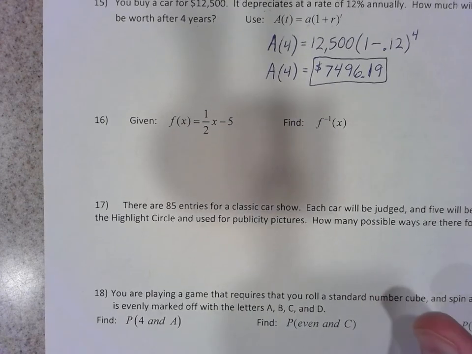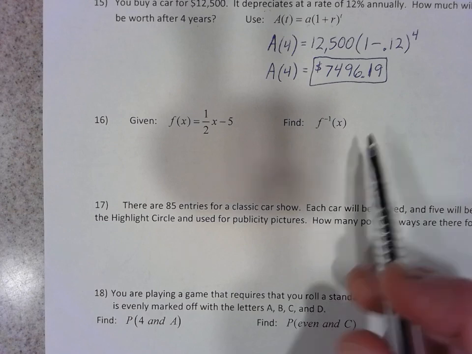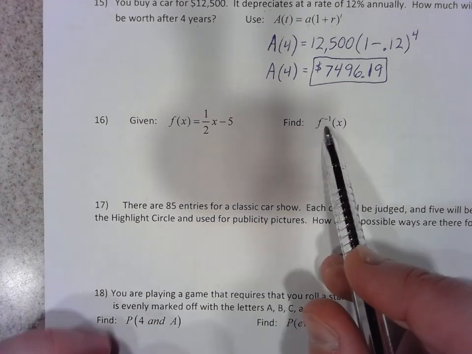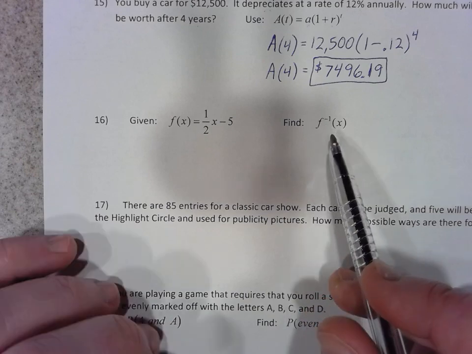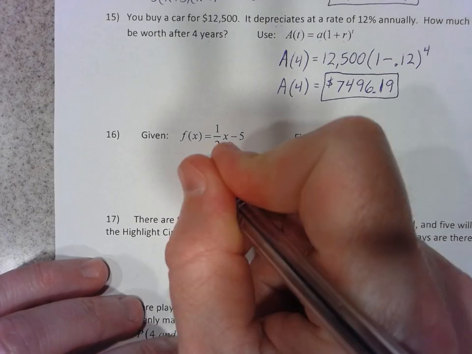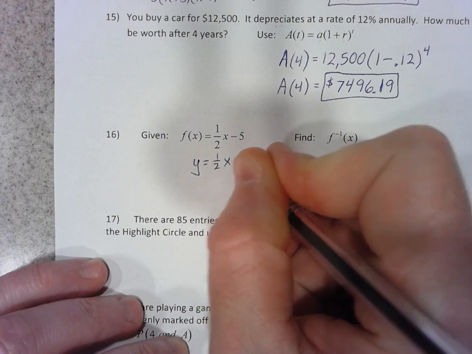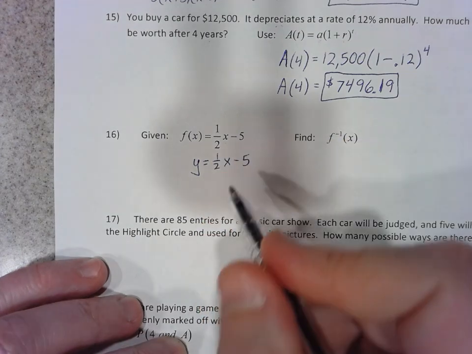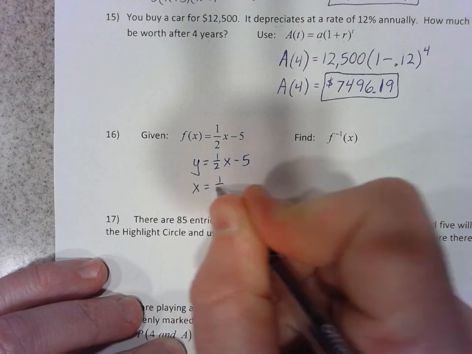Number 16. This notation means the inverse of f of x. So to find the inverse, that's where we need to switch the x and the y around. So if you think of this as y equals 1/2 x minus 5, to find the inverse, we switch the position of the x and the y. So x equals 1/2 y minus 5.